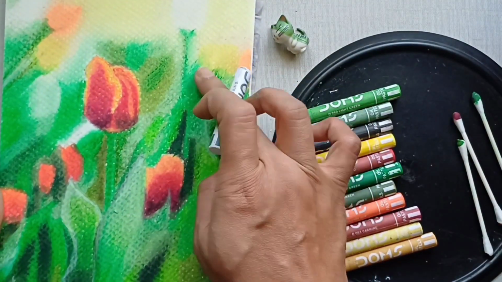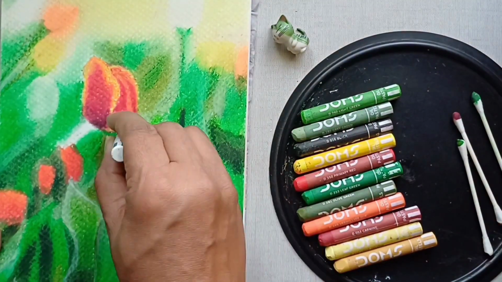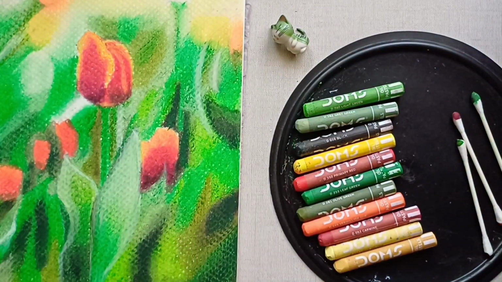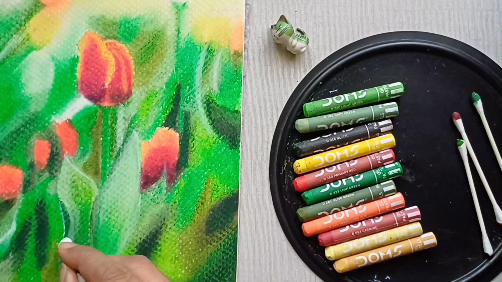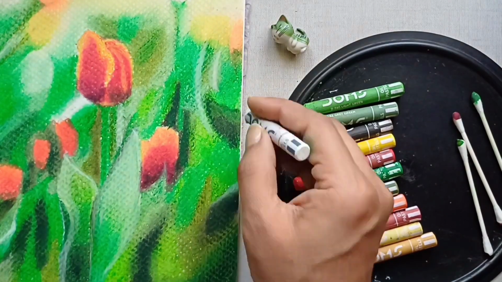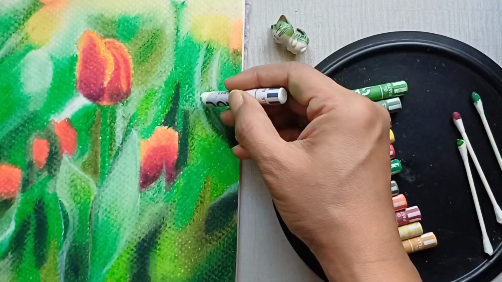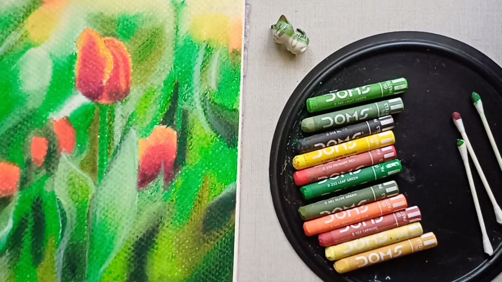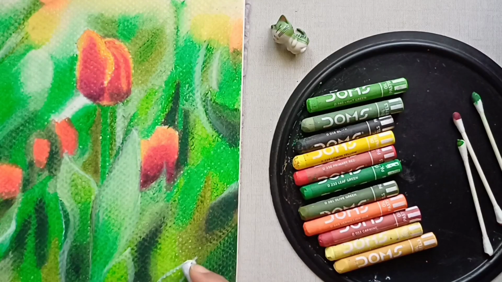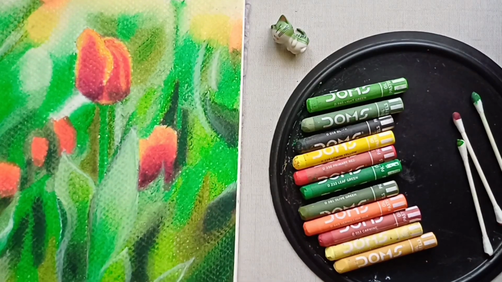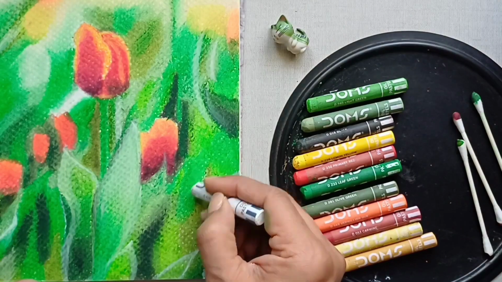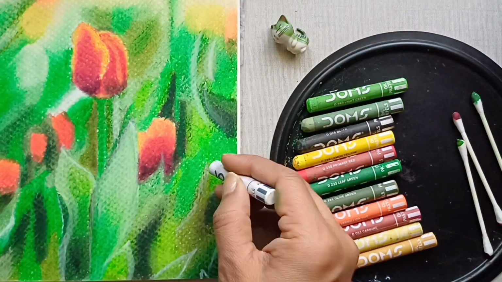Now I'm trying some white color to show little lighted areas, and even to make a little difference, a light thin coat on the leaf, so that even this leaf will pop up from this background and gives a little shape to it.